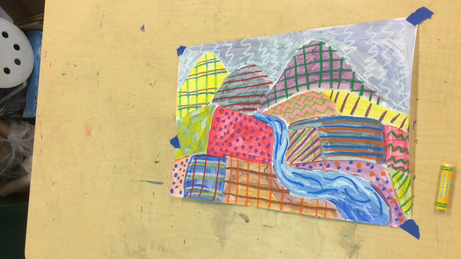All right, friends, here's my completed Fantasyland patterned and motifed landscape picture. I hope you have just as much fun creating yours. Don't forget to look at each other's clothing and get other ideas for different types of patterns and motifs that you might find in fabric. And let's get started.